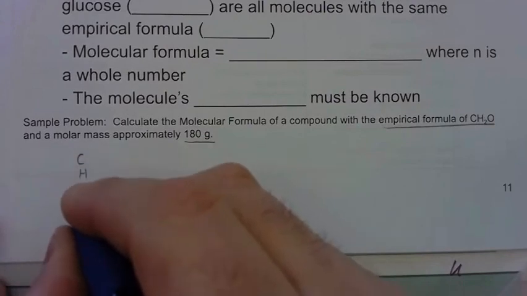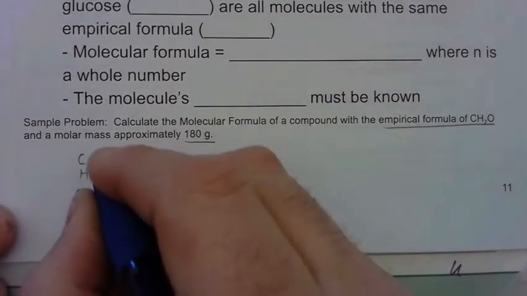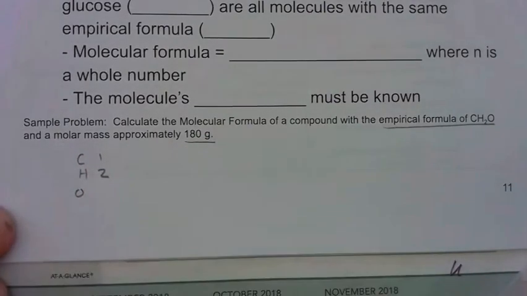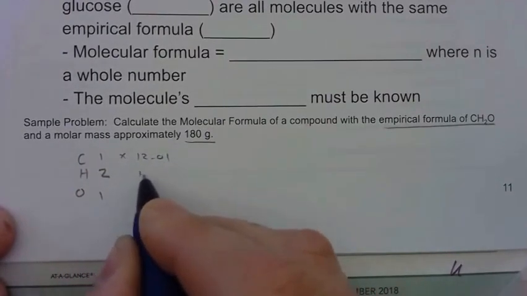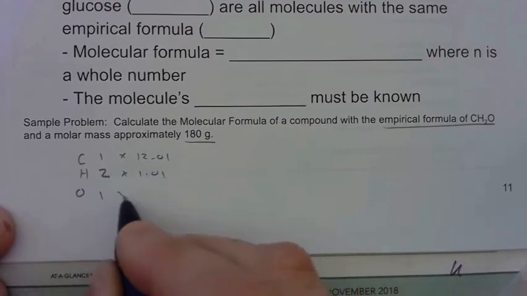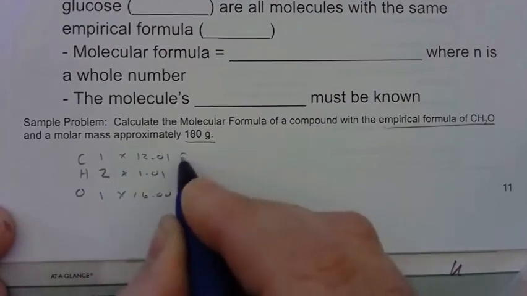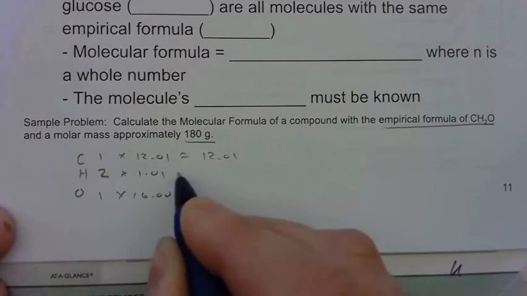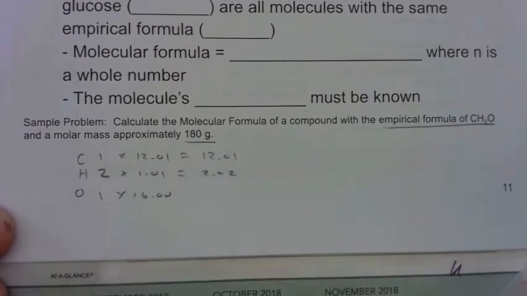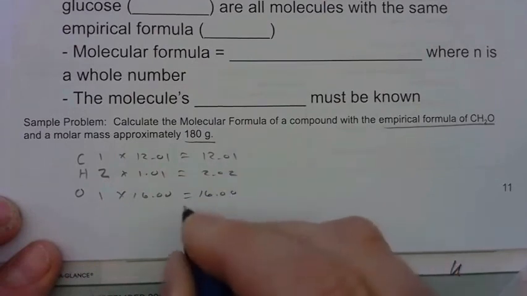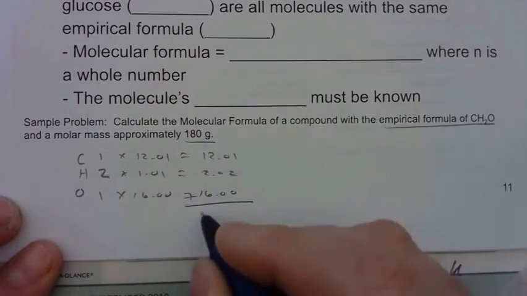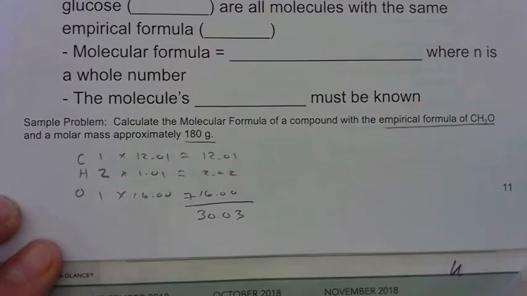We have carbon, hydrogen, and oxygen. We have one of those, two of those, and one of those. We multiply by the molar masses, and we get 12.01, 2.02, and 16. You add it up, and you get 30.03 grams.